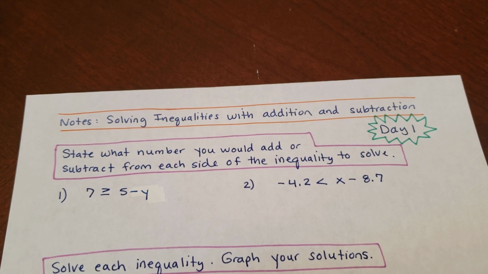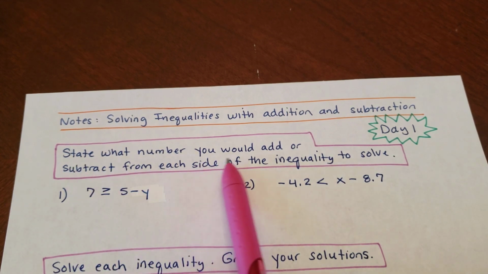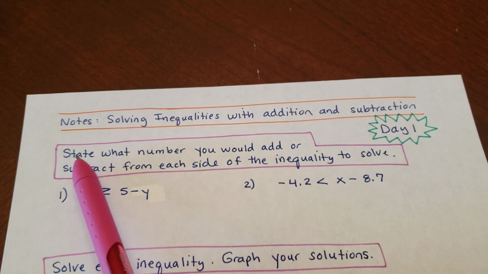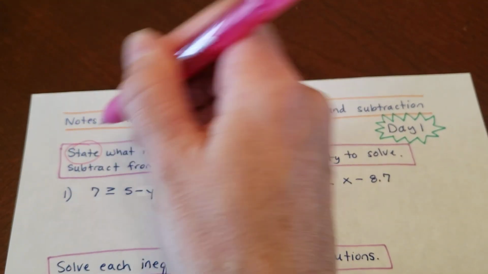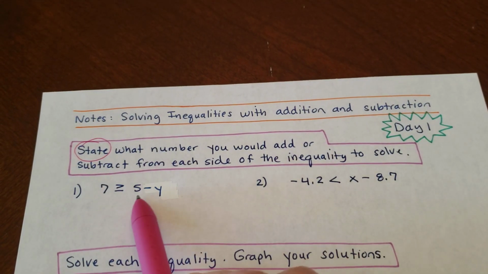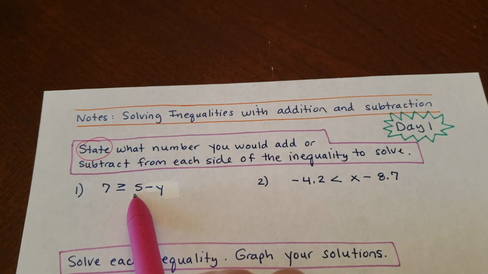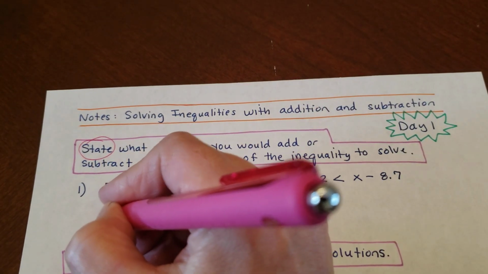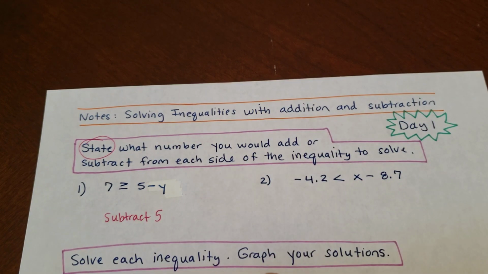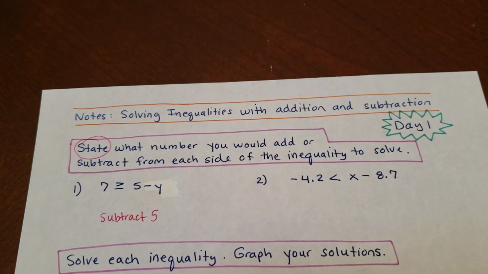So the first set of directions you'll notice on your homework say state what number you would add or subtract from each side of the inequality. State though, so it does not say to figure it out, it just says say what you would do first basically. So since we always start on the side with the variable, this 5 is positive, your answer for number 1 would be to subtract 5. And again, it does not ask you to do this, so please make sure to read directions carefully when you're doing homework.